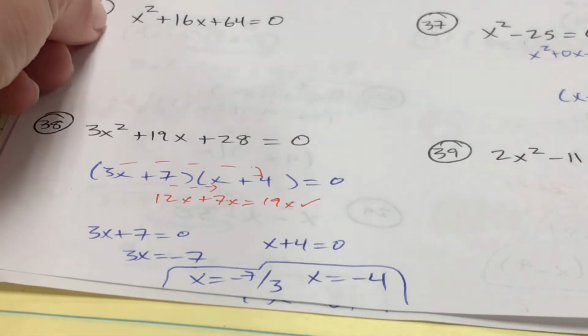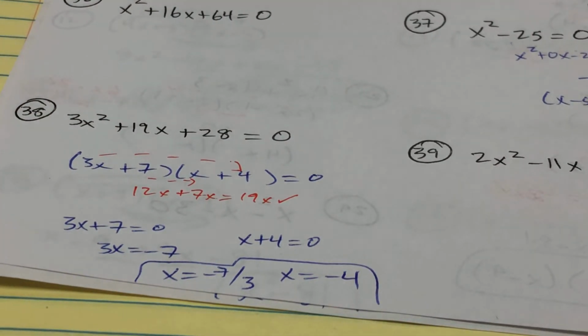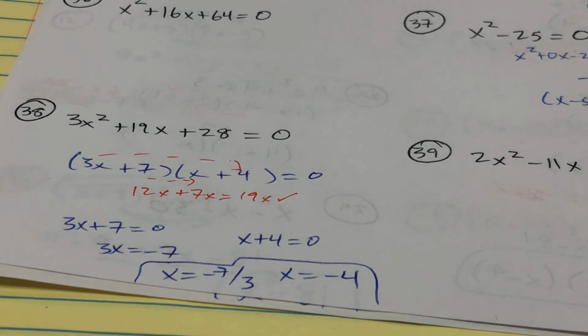On 38 here, there's only one way to get 3x squared. That's 3x times x. Everything's positive, so it's a plus some number, plus some number. Put 7 first, 4 next. Look at the outer and the inner part of FOIL. That gives you 19x. Cover-up method: 3x plus 7 is 0, x plus 4 equals 0. You get those two solutions there.